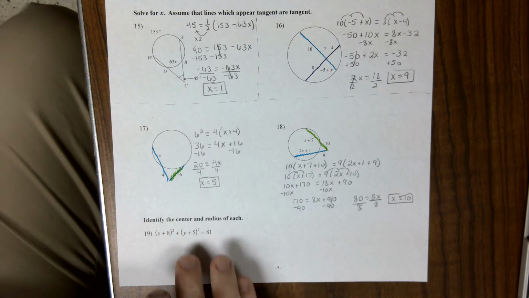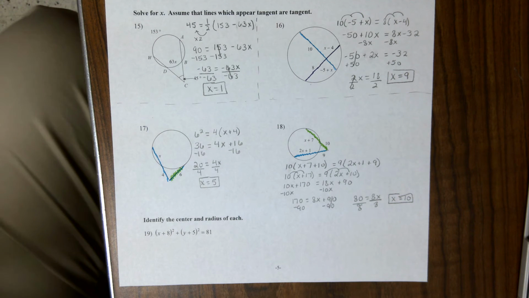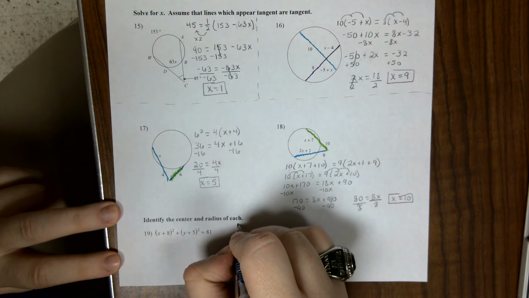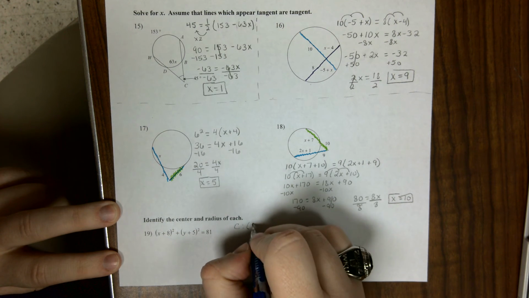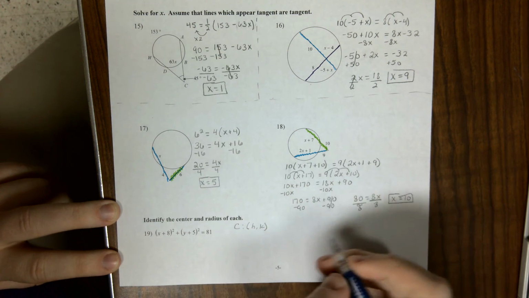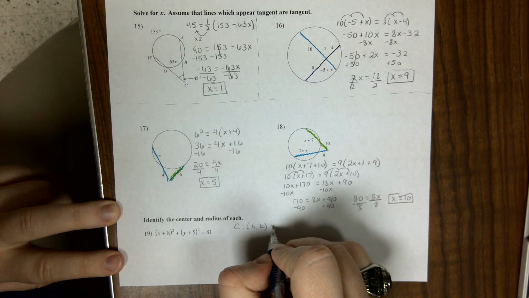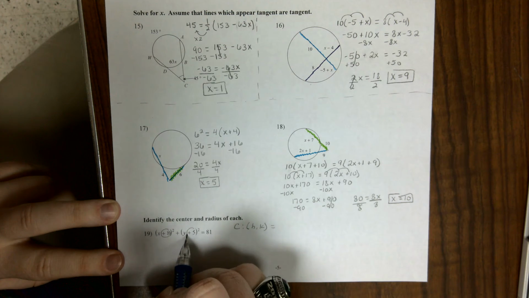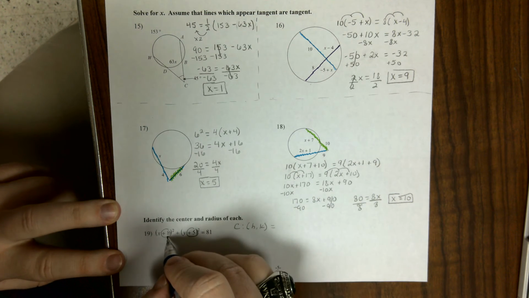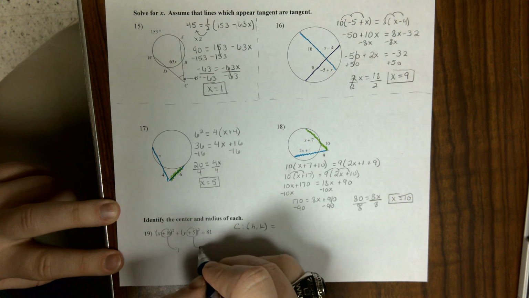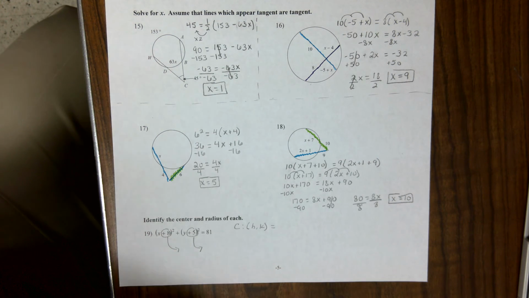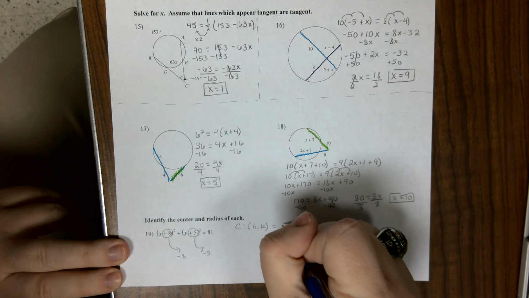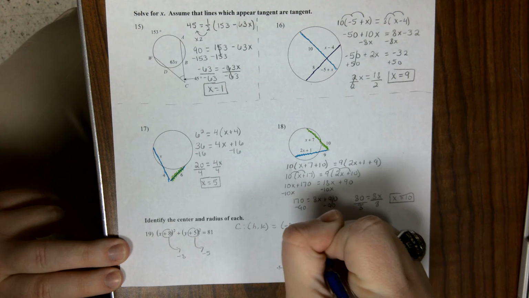Okay, now we're getting to the equations of circles, which we talked about today in class. So identify the center and the radius. Remember, the center is h comma k. And so remember, h is right here next to x, k is right here next to y. When you pull them out, change the sign. So that's going to be -8, -5. So the center is -8, -5.